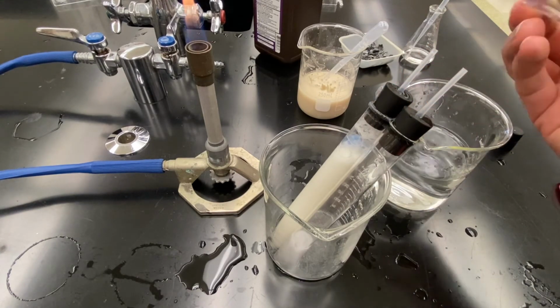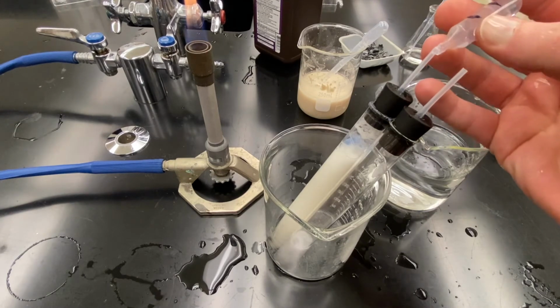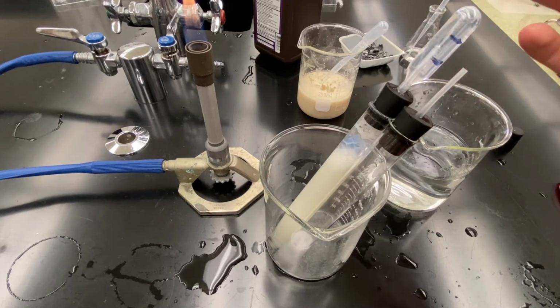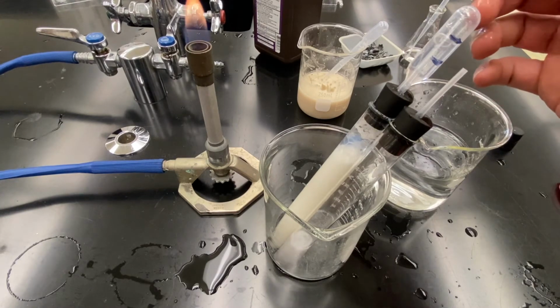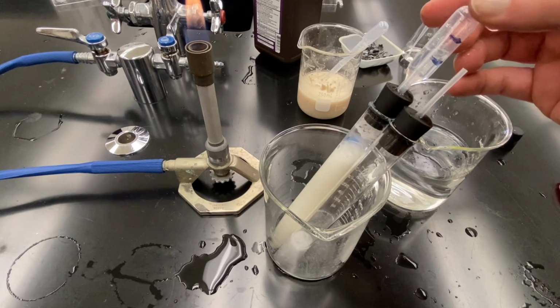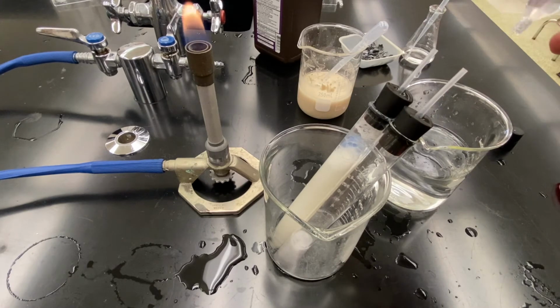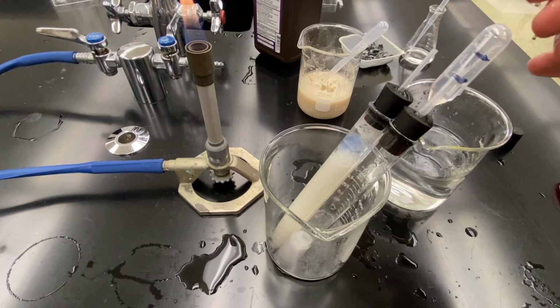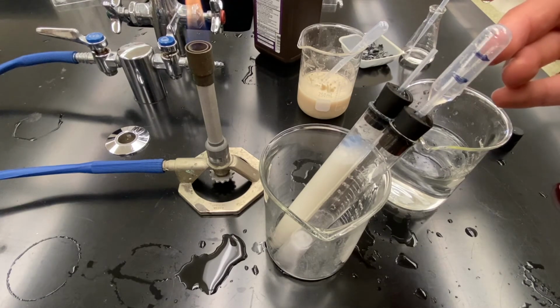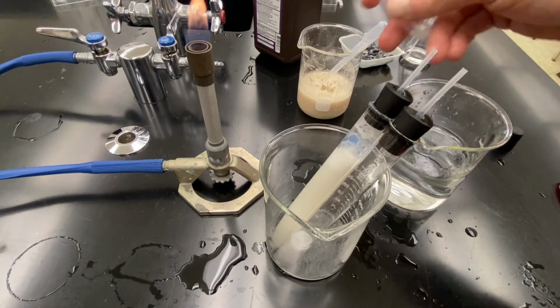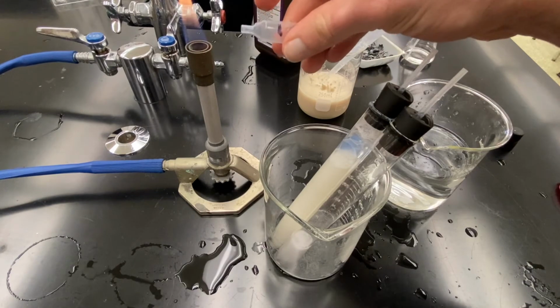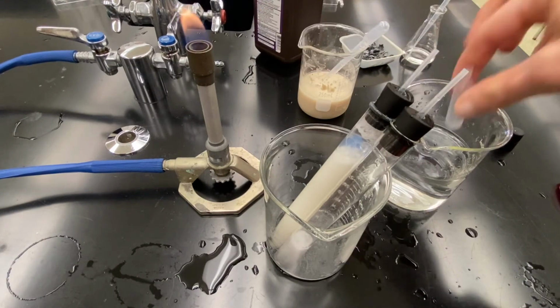This time I'm going to do a ratio of 2 parts oxygen, so 2 parts gas B, to 1 part gas A, which is hydrogen. So get it to my 2/3 mark, and then get more gas A. There we go. Put my finger over that. I'm going to squeeze that into the flame, and I have a medium popping noise.